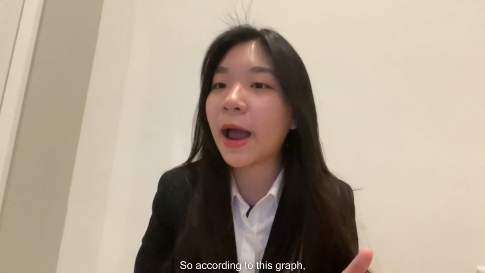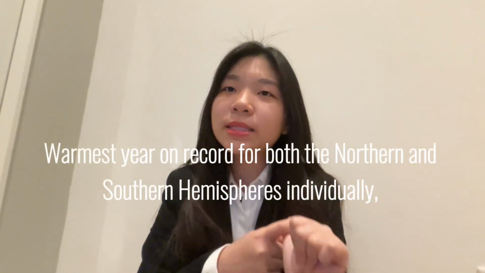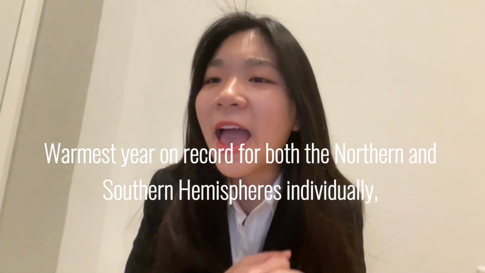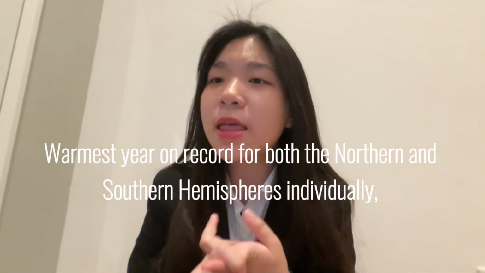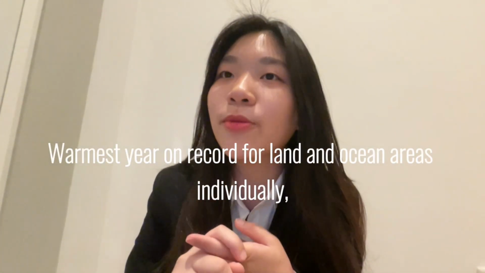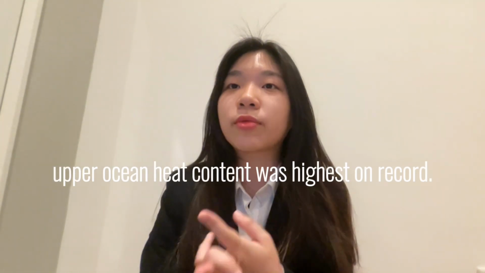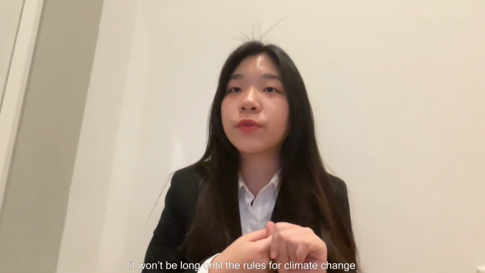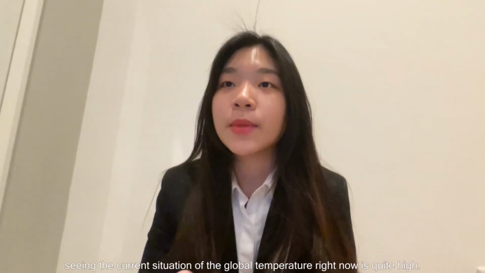According to this graph, the year 2024 has been recorded to be, number 1, the warmest year on record for both the northern and southern hemispheres individually. Number 2, the warmest year on record for land and ocean areas individually. And 3, upper ocean heat content was highest on record. So as such, it won't be long until the rules of climate change become jus cogens, seeing that the current situation of global temperature right now is quite high.